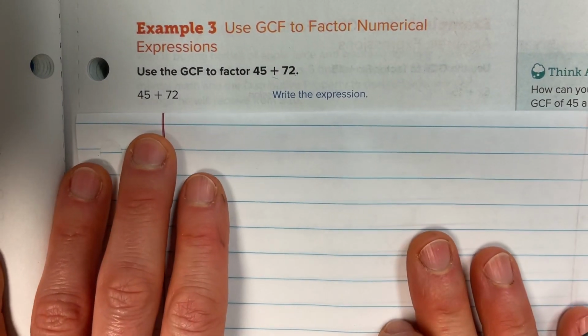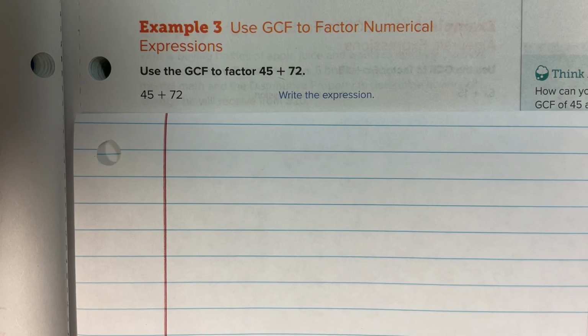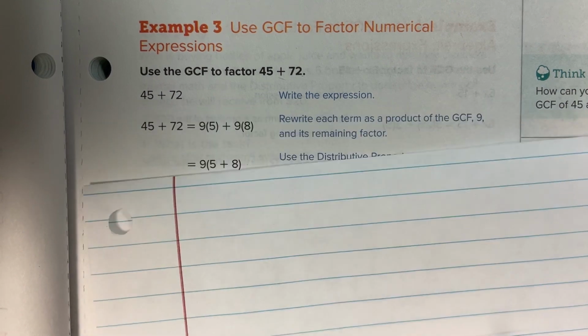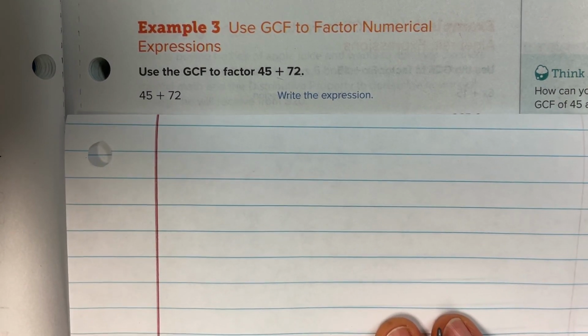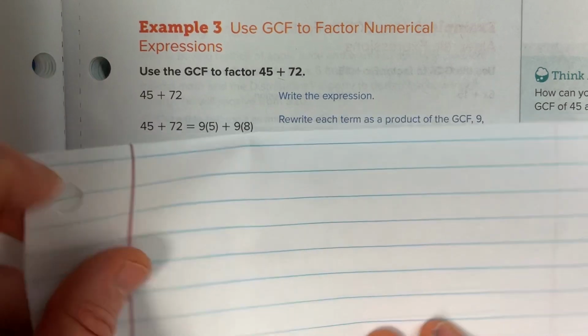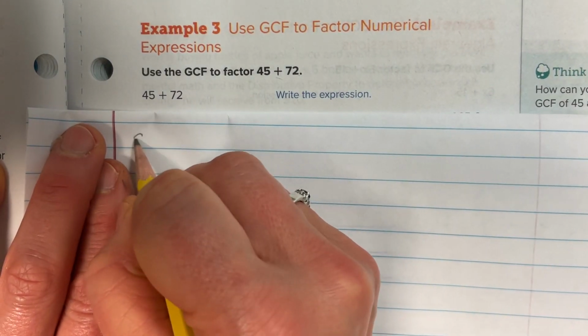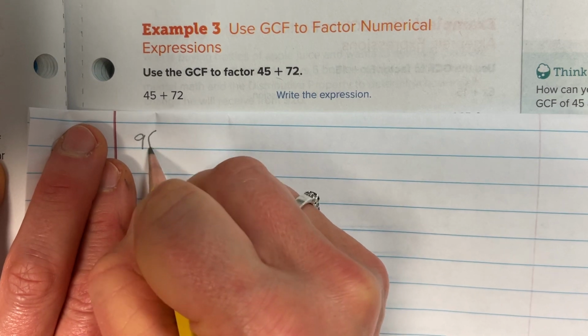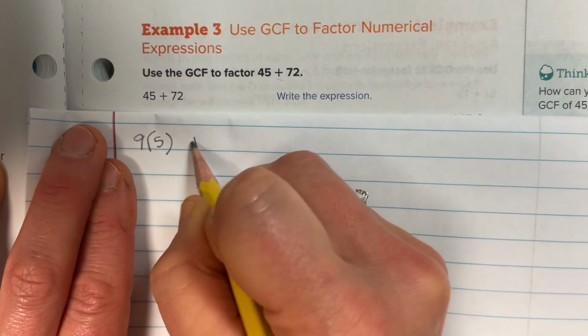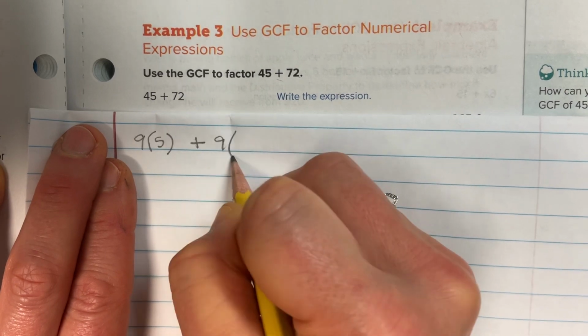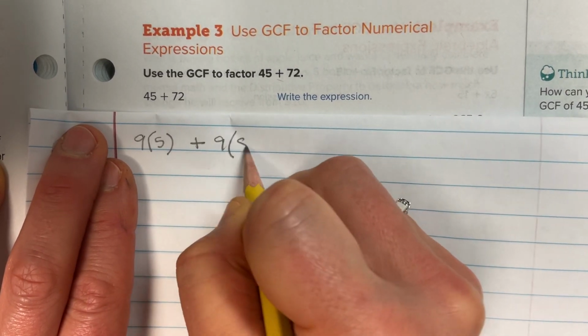Okay, so if you're looking at factoring 45 and 72, first of all, I think, what is the GCF of both of those numbers? What could I divide them both by? Well, a 9 goes into both of them. Okay, that's the GCF. So if 9 is my GCF, I'm going to write 45 as 9 times what? 9 times 5. And 72 is 9 times 8.